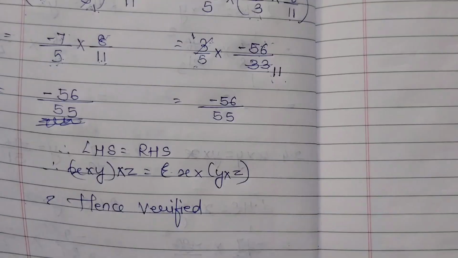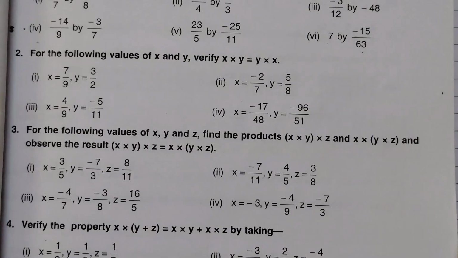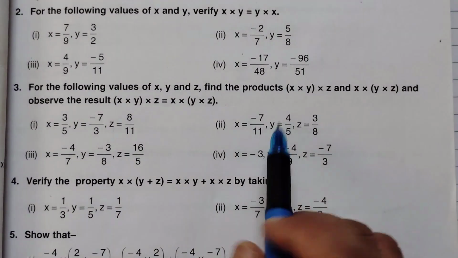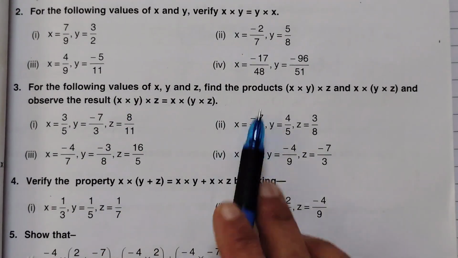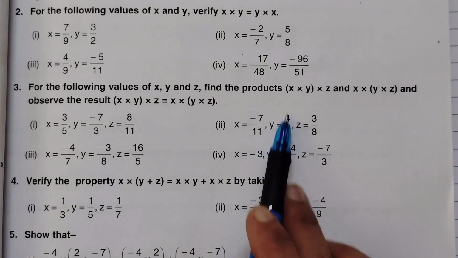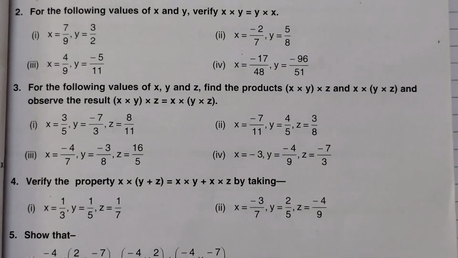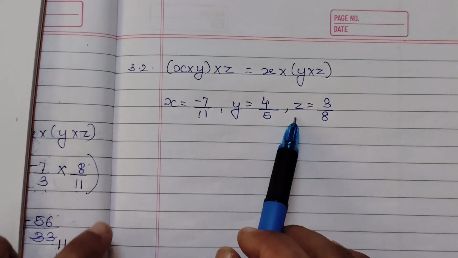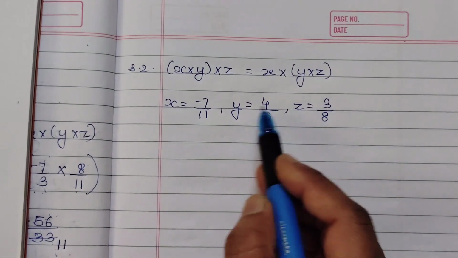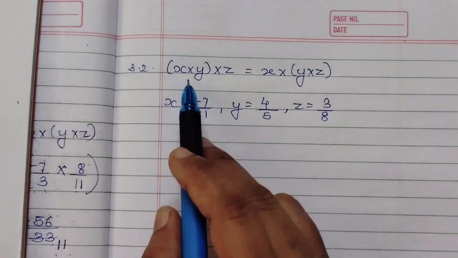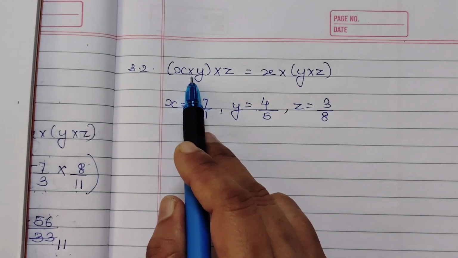Okay, next question. Same, we have to prove this. x is equal to minus 7 upon 11, y is equal to 4 upon 5 and z is equal to 3 upon 8. Okay, let's do the next sum. So this is the question. We have to put these x, y and z values in this. So first we'll write the left hand side.